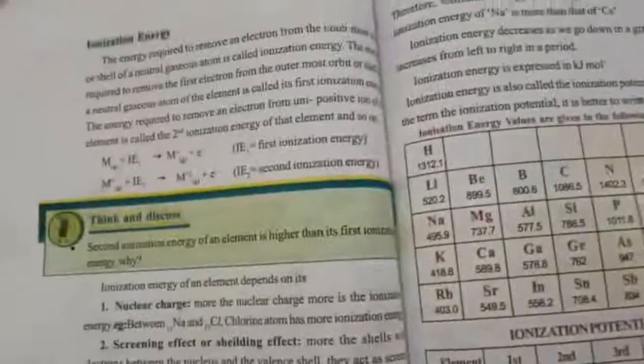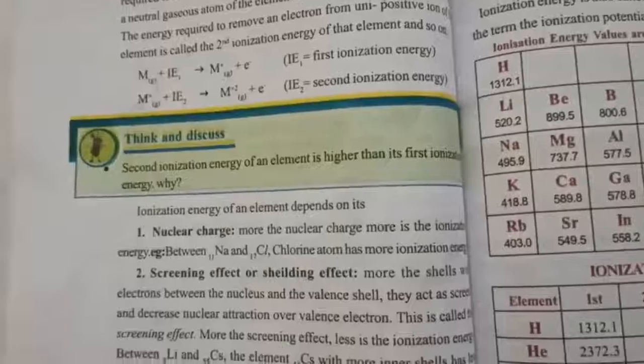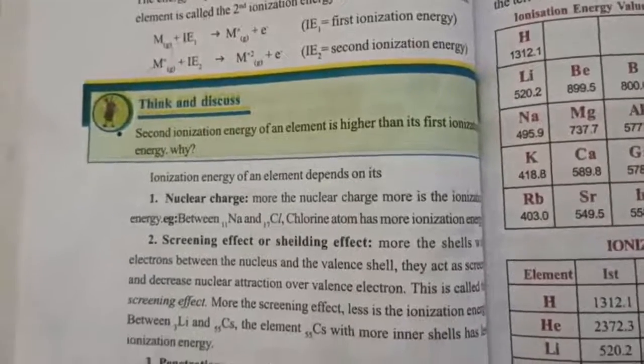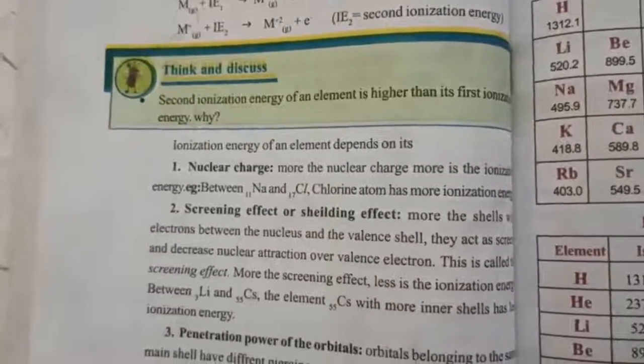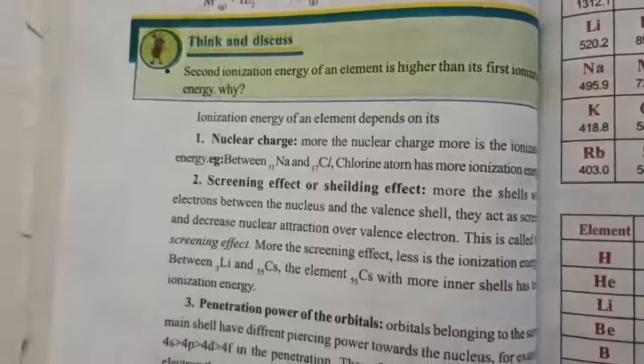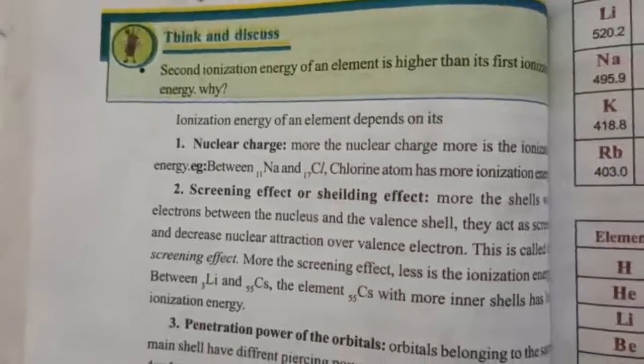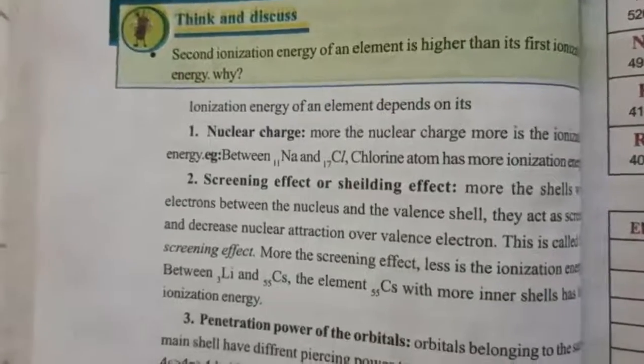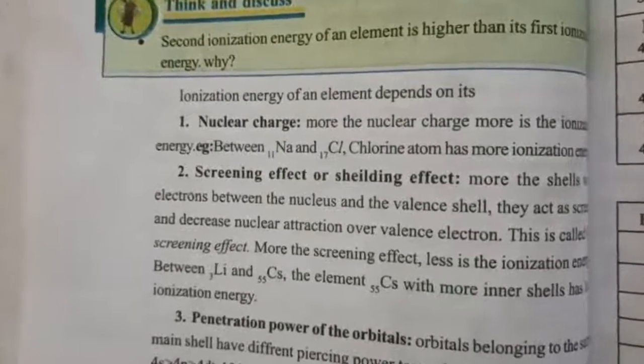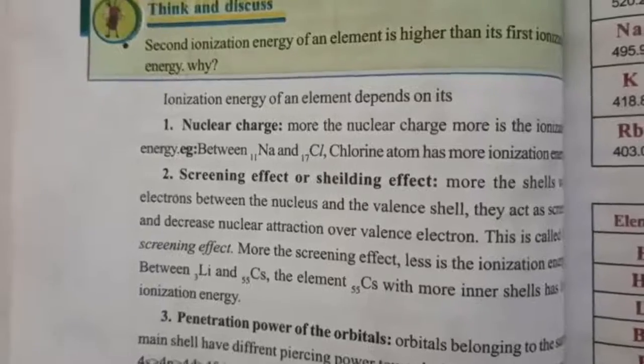More screens is the screening effect. If more screens, that means dummy shells. More shells are existing between the valence shell and the nucleus. Those shells behave like screens, so that effect is called the screening effect. Here the ionization energy will become very less.